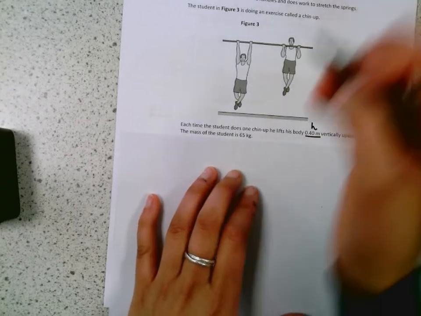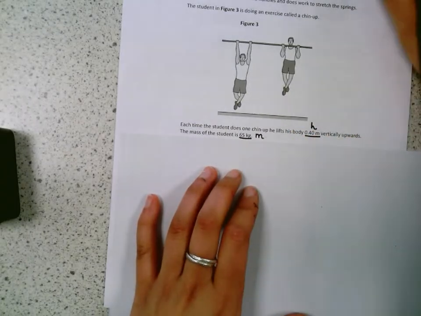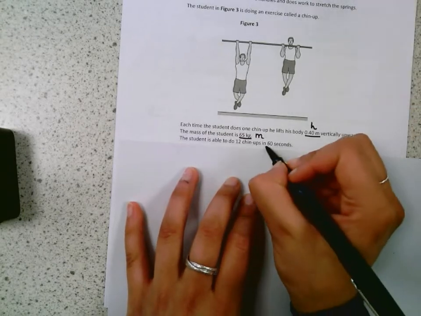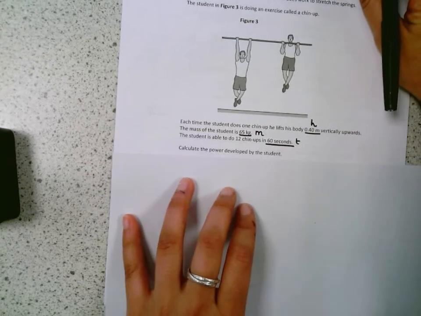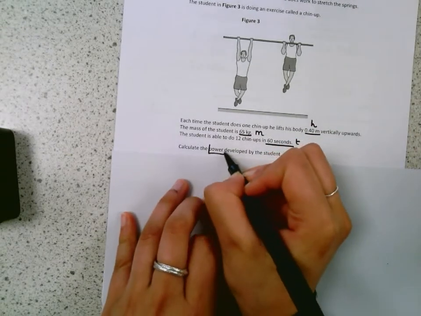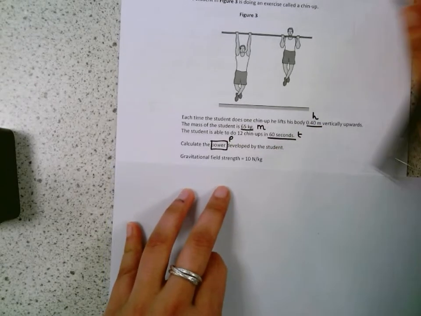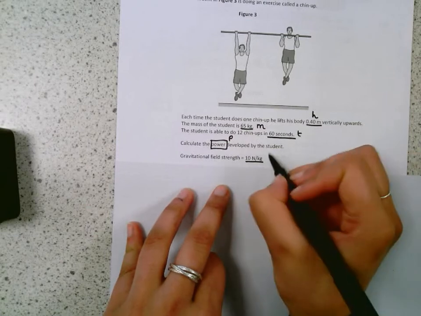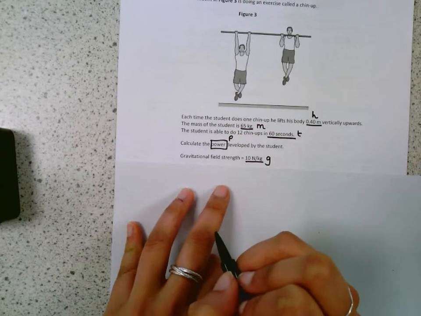The mass of the student is 65 kilograms. I'm underlining 65 and I'm recognizing that that's our mass. The student is able to do 12 chin-ups in 60 seconds. That's our time. Now calculate the power. We're boxing power, that's what we have to work out, developed by the student. And we've been given our gravitational field strength here, so we are writing g for gravitational field strength.